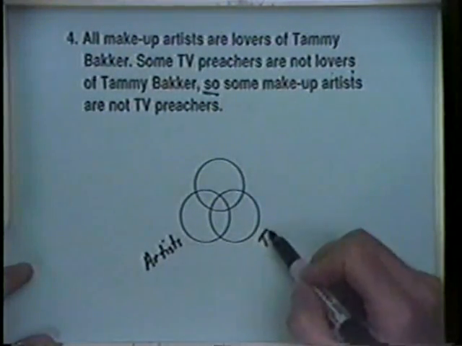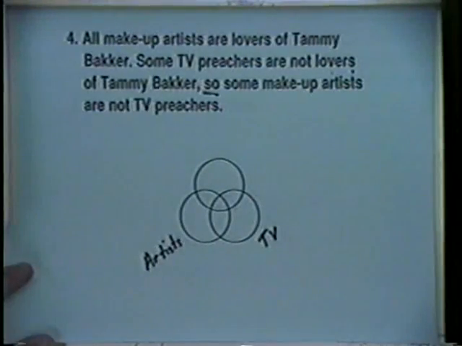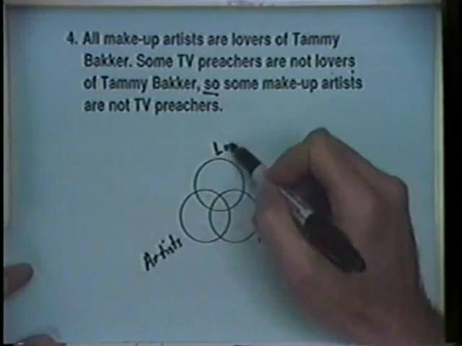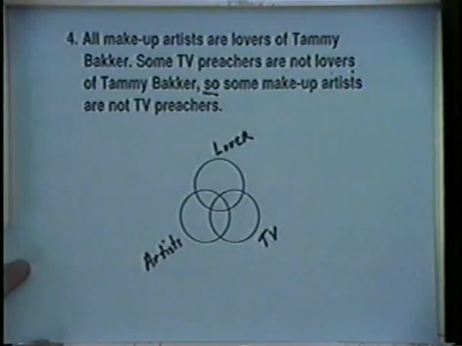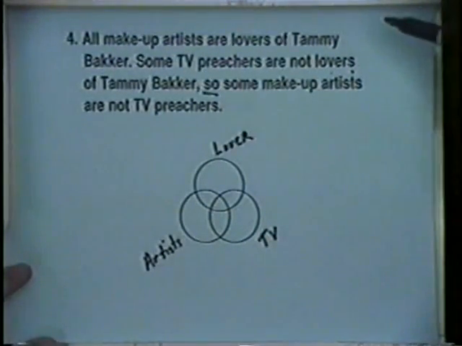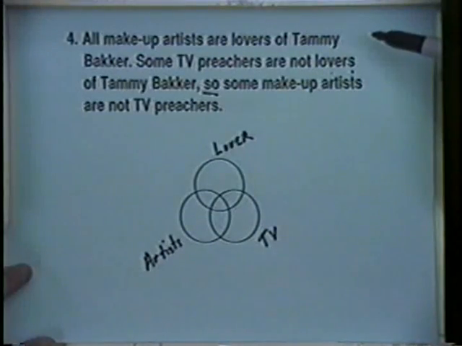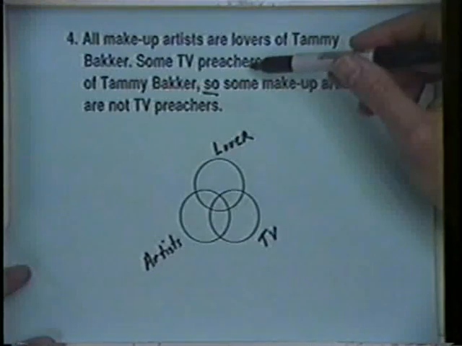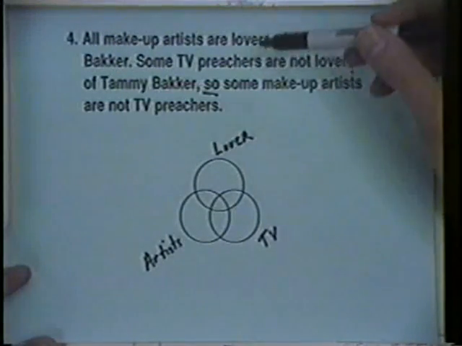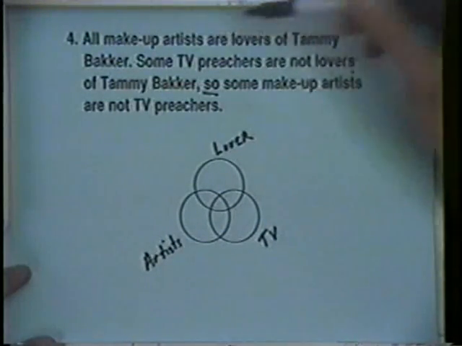TV preachers is our major term. And lovers of good old Tammy is the middle term. Now we look at both premises, figure out whether we need to do one before the other. We have a universal premise here. We have an existential premise here. So the A sentence has to be diagrammed first.